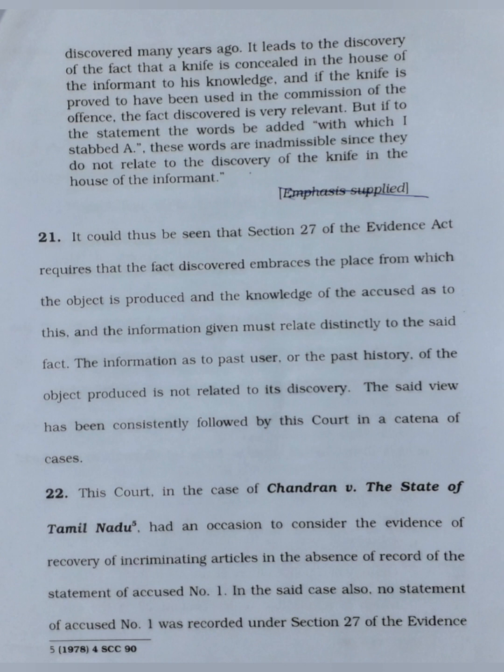It could thus be seen that Section 27 of the Evidence Act requires that the fact discovered embraces the place from which the object is produced and the knowledge of the accused as to this, and the information given must relate distinctly to the said fact. The information as to past user or the past history of the object produced is not related to its discovery. The said view has been consistently followed by this court in a catena of cases.